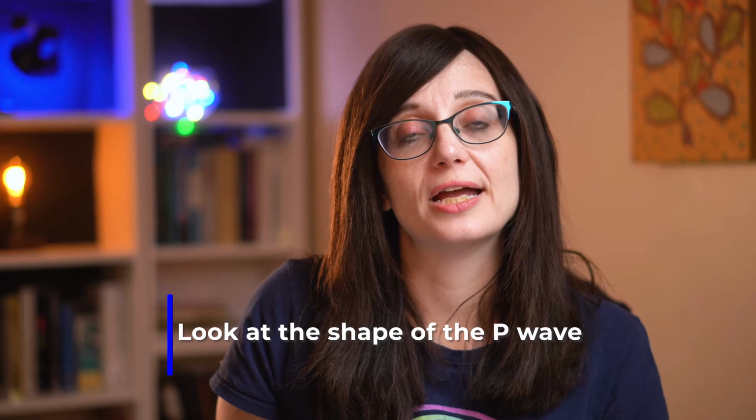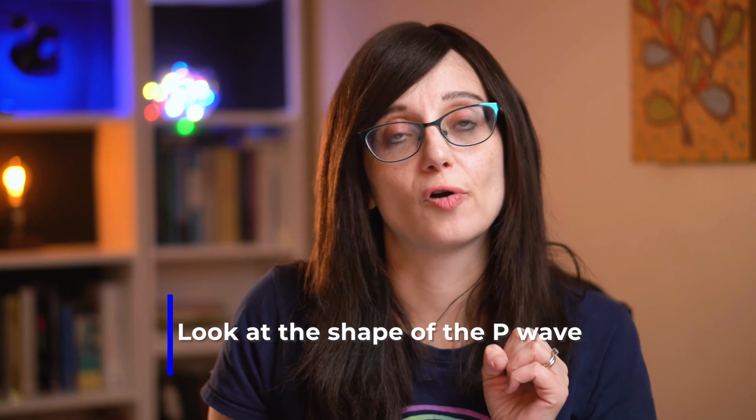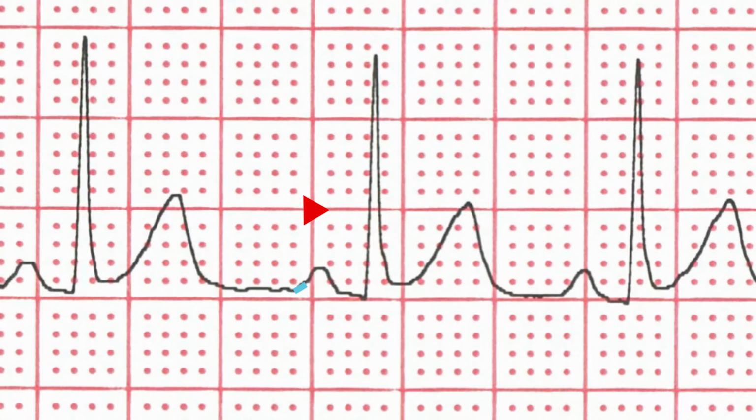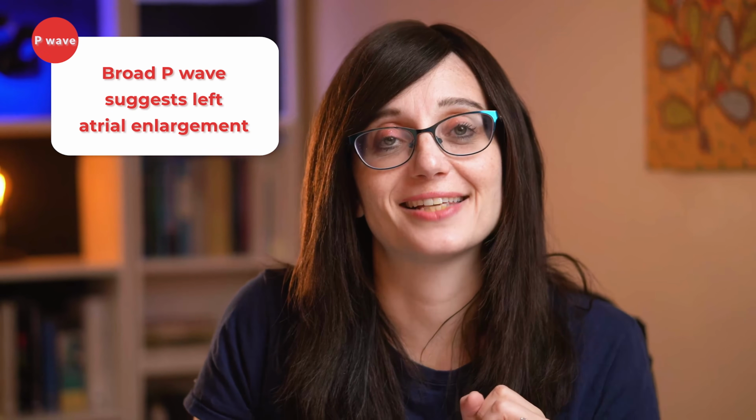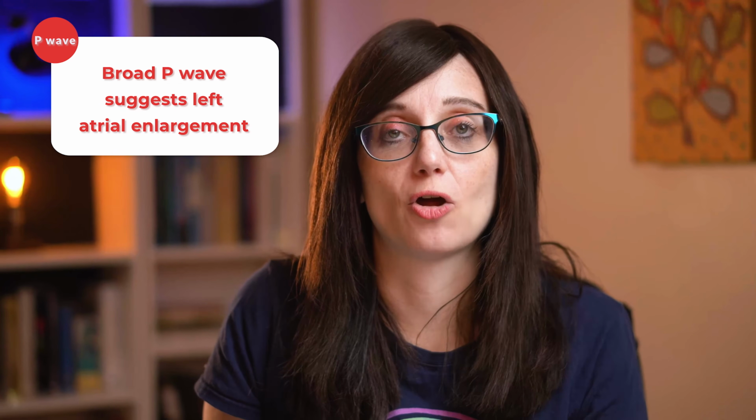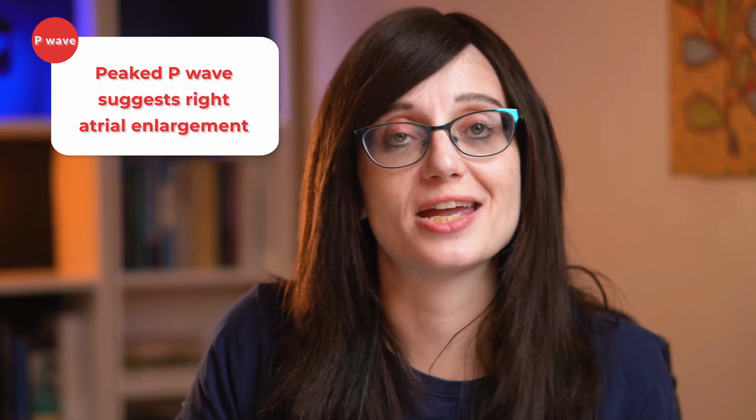Because what you want to know is that the current moves from the sinoatrial node away from it over a normal time period. If the P wave looks broad and it contains a notch, so it takes up a longer amount of time over the x-axis, that suggests left atrial enlargement. If it's peaked or spiky, then it means the voltage is high, and that suggests a right atrial enlargement.